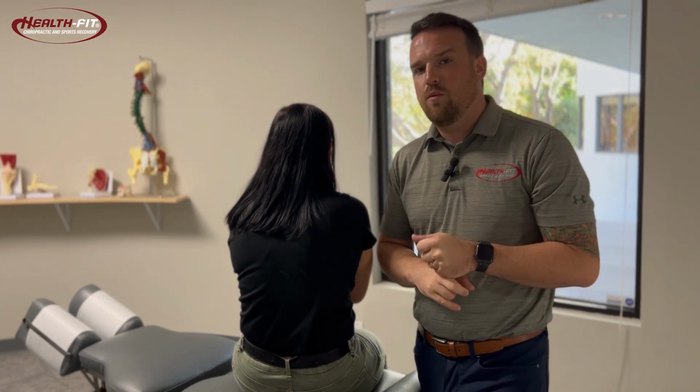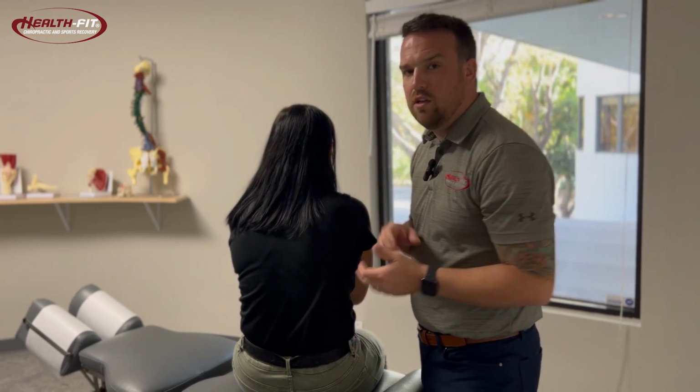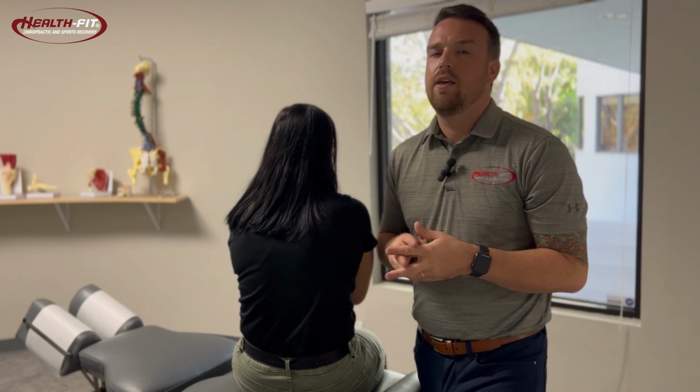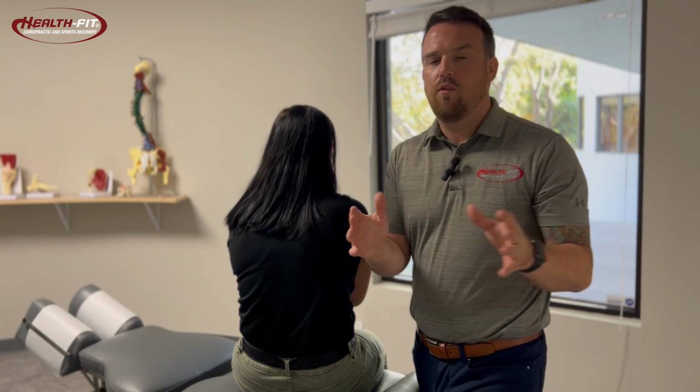We'll utilize active release techniques, or ART, huge in treating muscular or any soft tissue injury really. We'll utilize the chiropractic adjustment just to make sure all those joints in the area are moving properly and not restricted. And lastly, we'll probably send the patient home with a couple exercises that involve pelvic and rib cage disassociation.